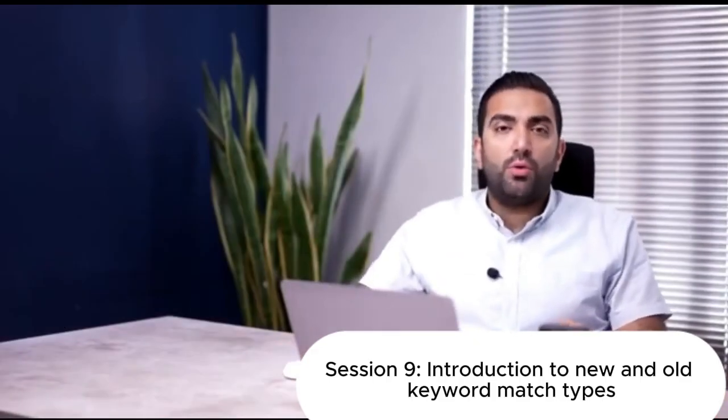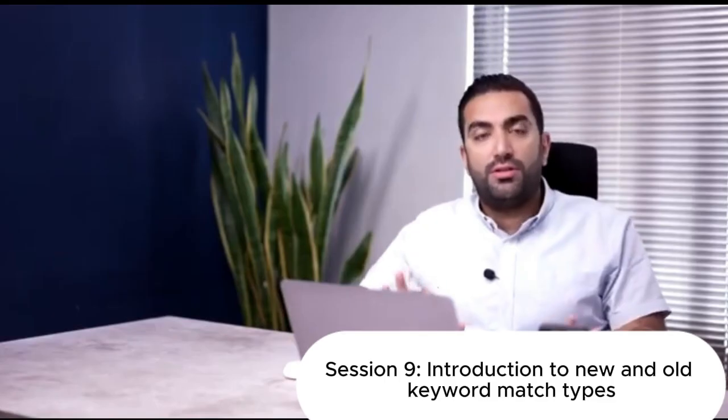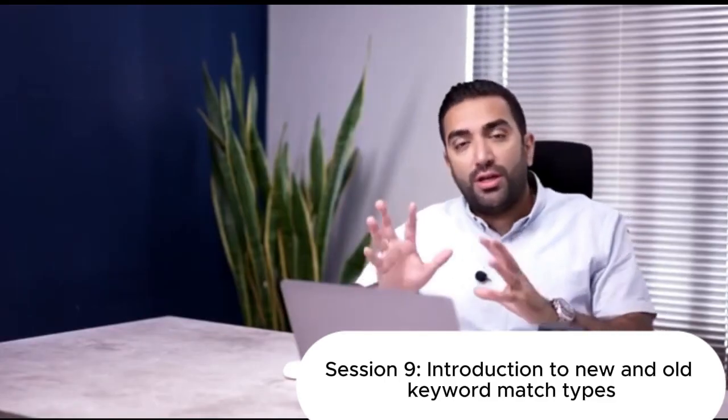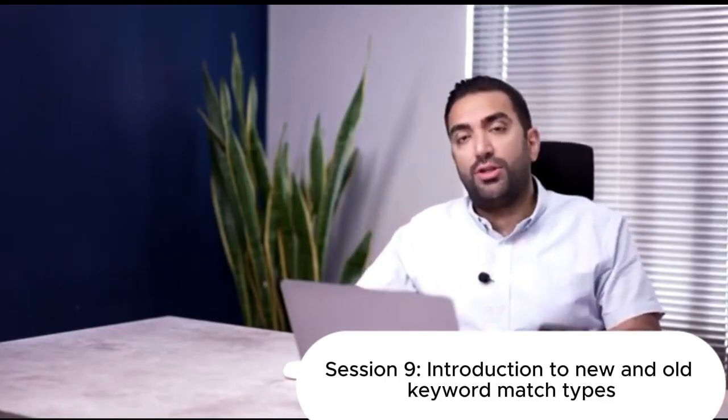In the next section, we want to see what rules Google uses to connect the search a user performs with the search term and keyword we have set in the background, and how it matches them together to decide whether this specific keyword should trigger or not. Guys, to understand this topic, we need to look into a concept called match type.